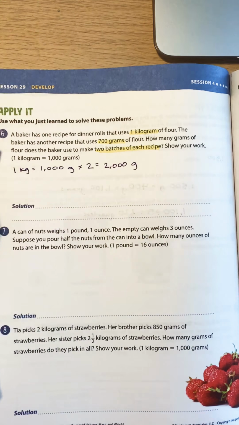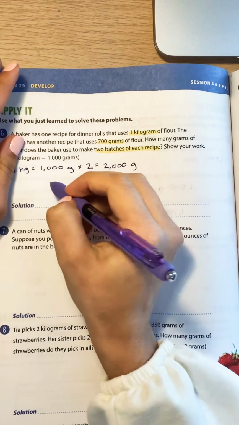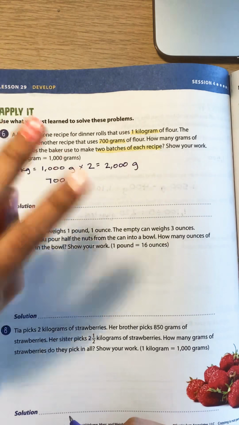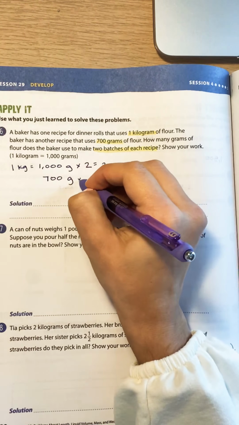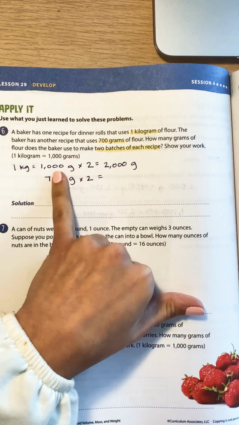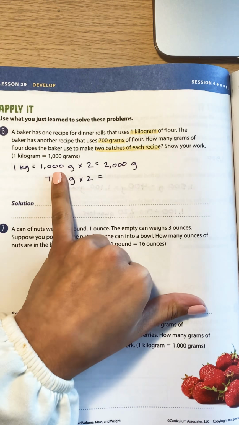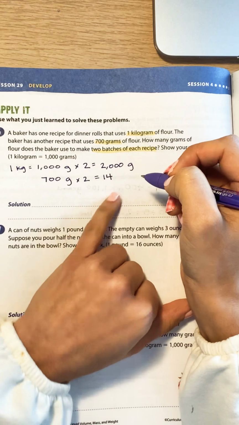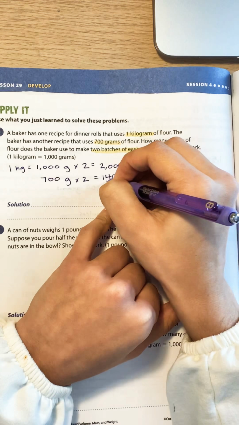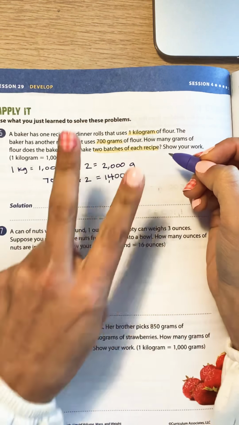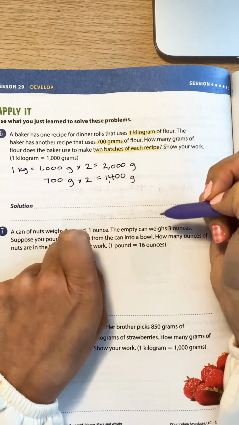So that one's done. For the second recipe, it was 700 grams. To do that twice, I multiply by 2. 700 times 2, you cover up the zeros. 7 times 2 is 14. Bring the zeros back in. 1,400 grams for 2 batches of the second recipe.